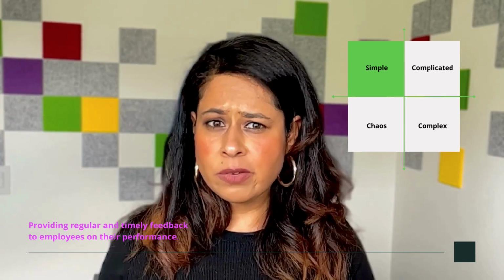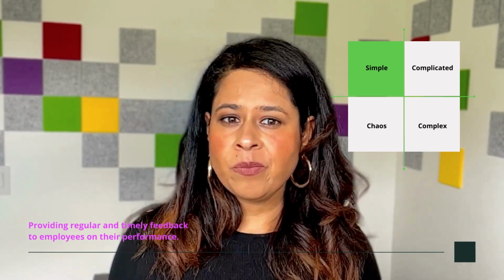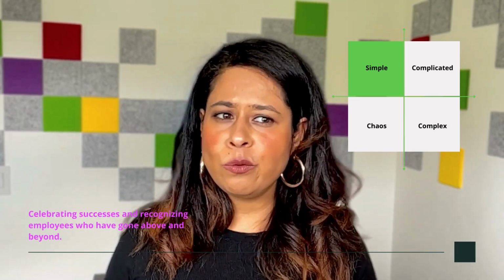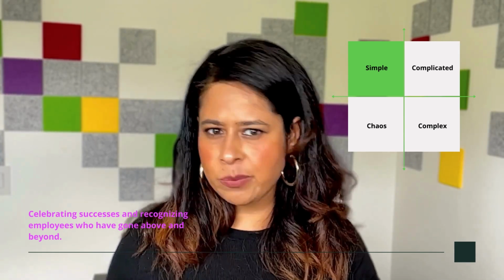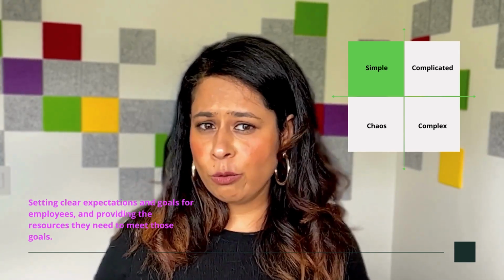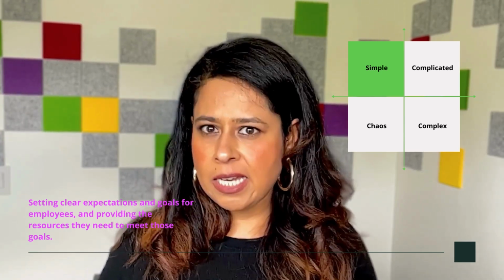With these 4 domains, I want to offer some examples and apply it to employee engagement specifically. Okay, the simple domain, right? Remember, at this first level, the relationship between cause and effect is clear, and there are best practices already established, right? So in terms of employee engagement, activities in this domain might include providing regular and timely feedback to employees on their performance management, celebrating successes and recognizing employees who've gone above and beyond. So having a rewards program, setting clear expectations and goals for employees, and providing the resources they need to meet those goals.